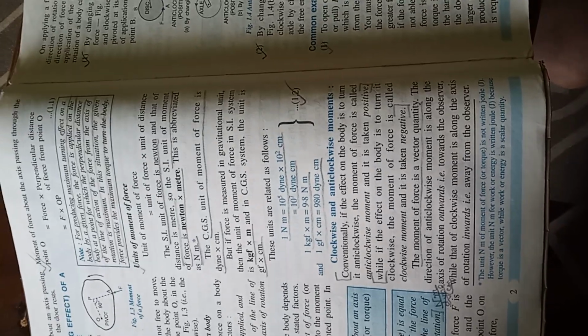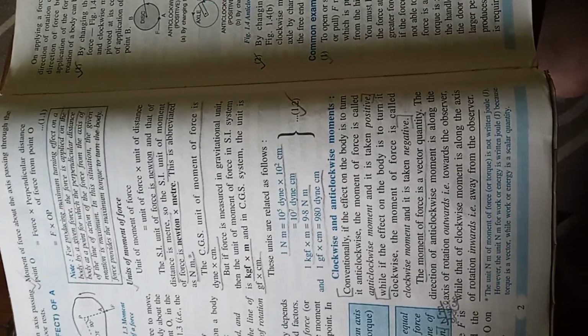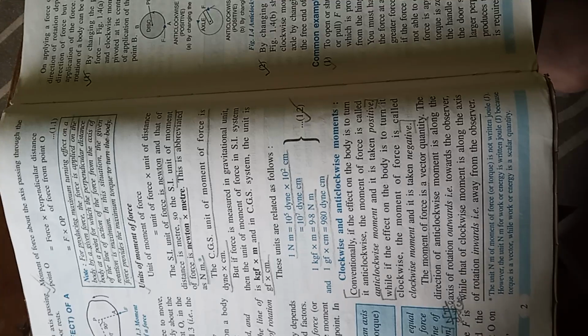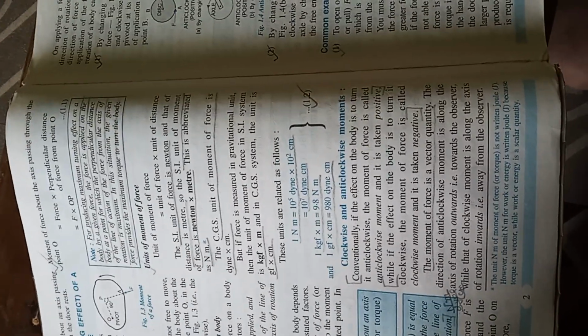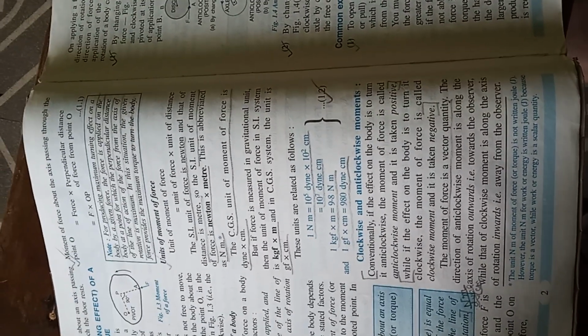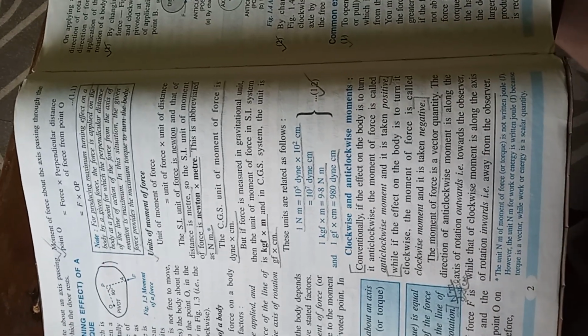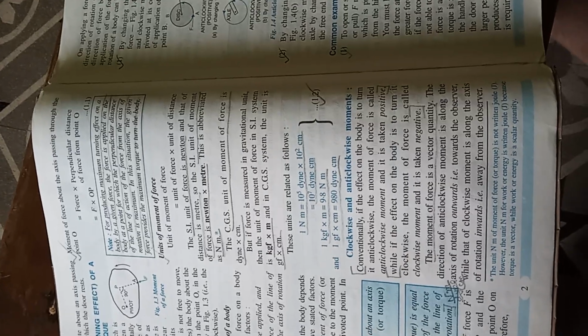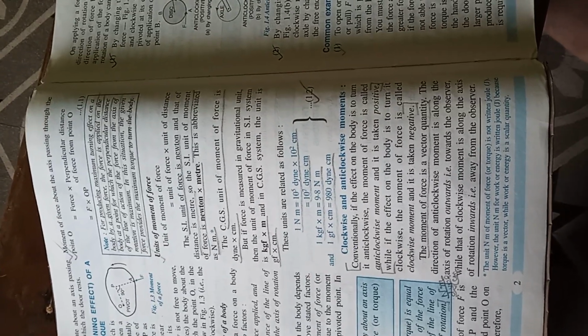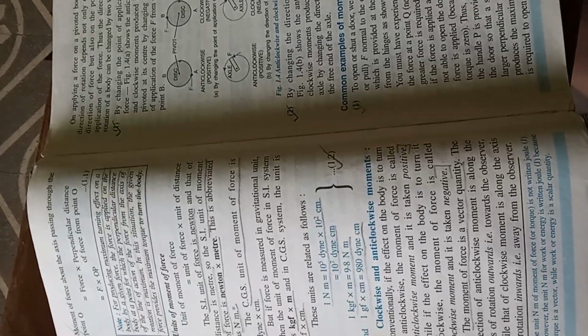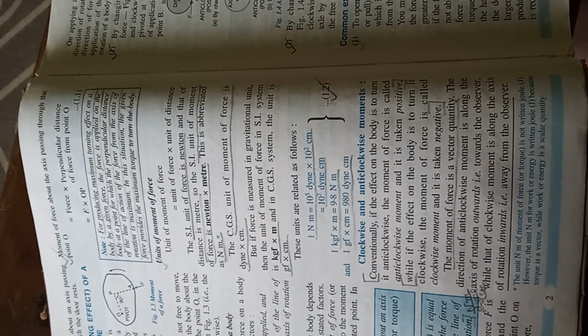See, the CGS unit of force is dyne, and the CGS unit of moment of force is dyne into centimeter. The SI unit of force is Newton, and distance is meter. You should think like this. Very easy. Physics is very easy. You will get marks very easily if you think logically.